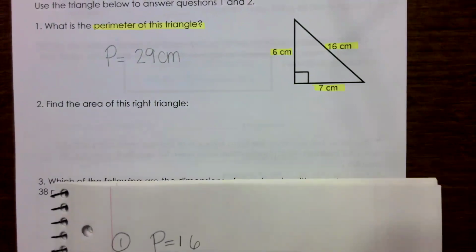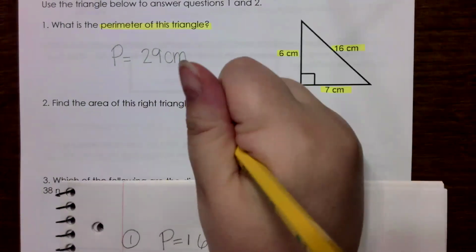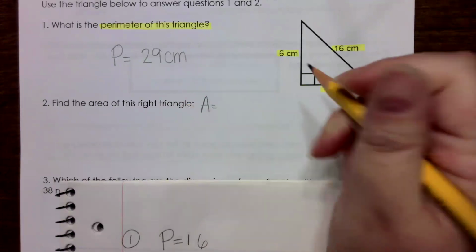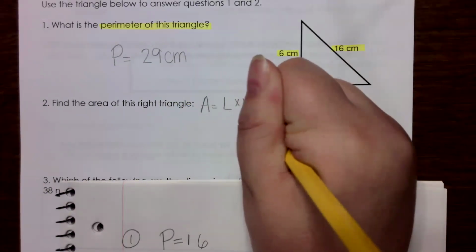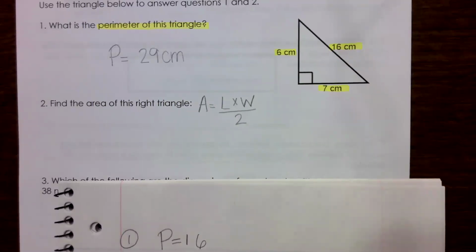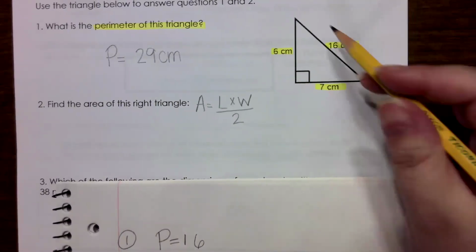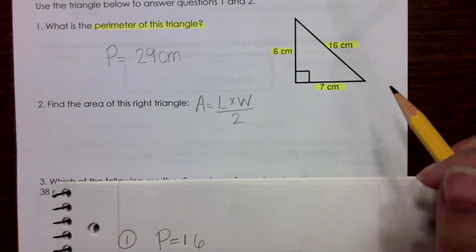Question number 2 says, find the area of this right triangle. Now, remember, I need you to write down the formula for a right triangle. The area of a right triangle is, say it with me, area equals length or base times width or height, divided by 2. So go ahead and pause the video, using this triangle and these measurements to figure out the area of the right triangle. When you're ready, press play.